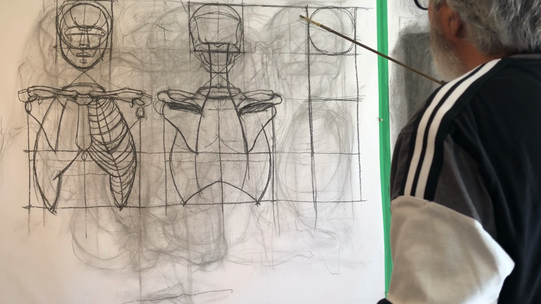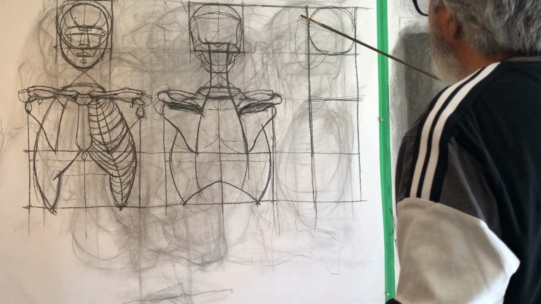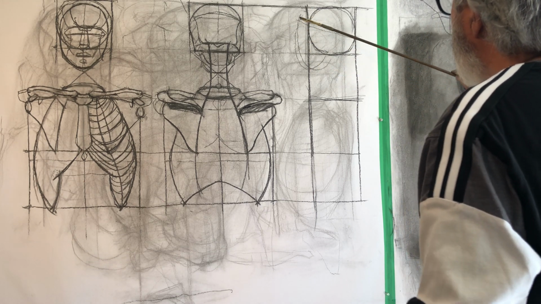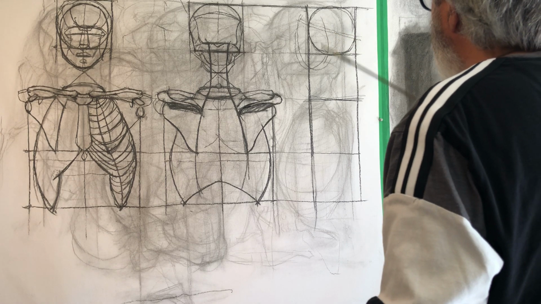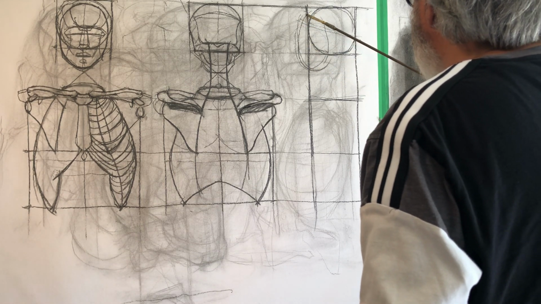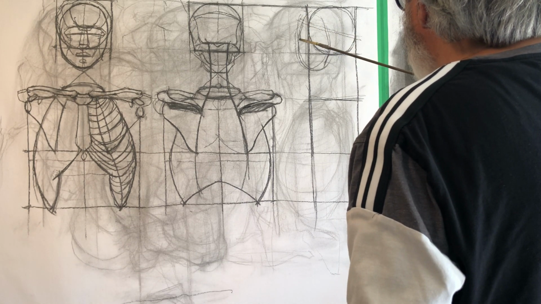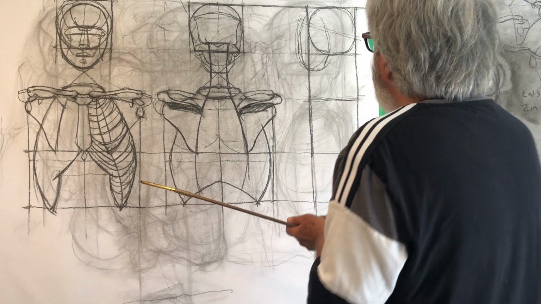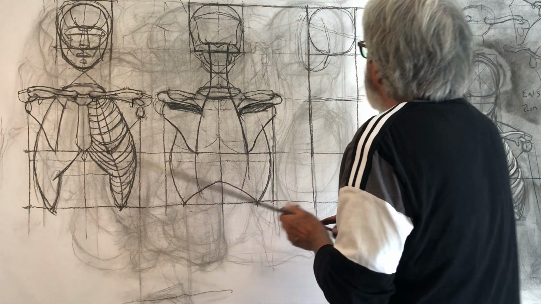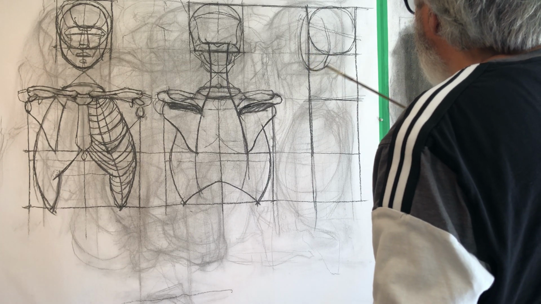I could do that, or I could just kind of start from about roughly there and hook in an egg shape. Now the egg shape would come out probably not far as I'm making it, probably to about there.